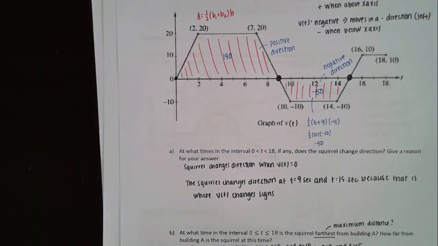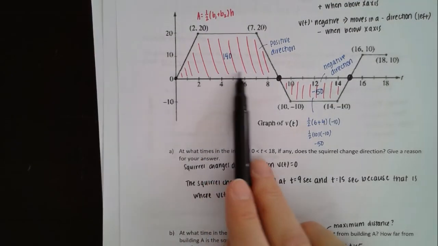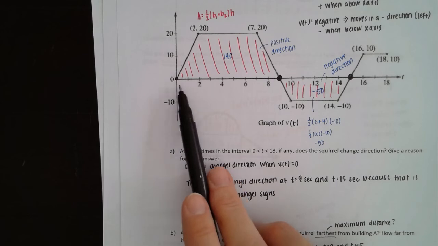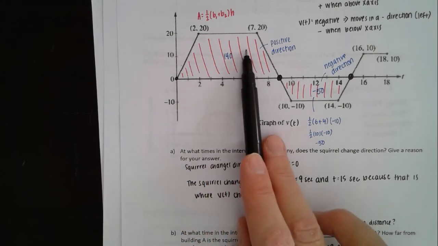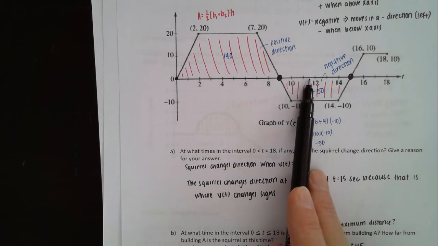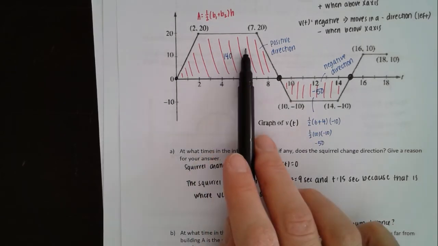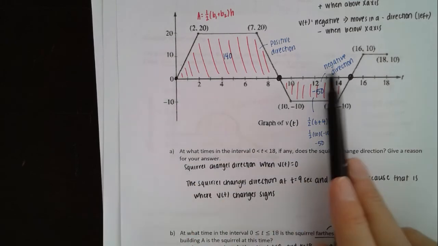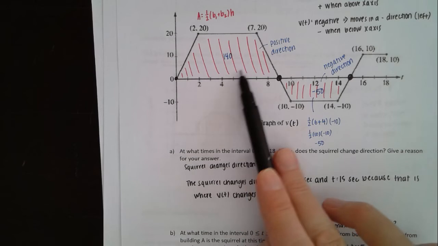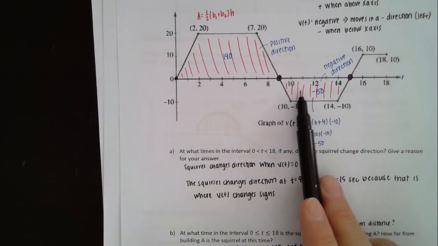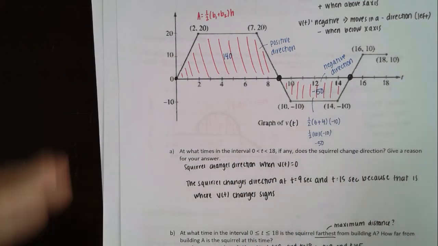So if I want to know the squirrel's accumulated direction, or the accumulated distance that it's traveled, we know it's moved 140 units to the right, but then it's moving negative 50 units, or going back 50 units to the left. So when I calculate the distance from t equals 0 to t equals 15, I'm going to add both of these together, with the positive direction being positive and the negative direction being negative.